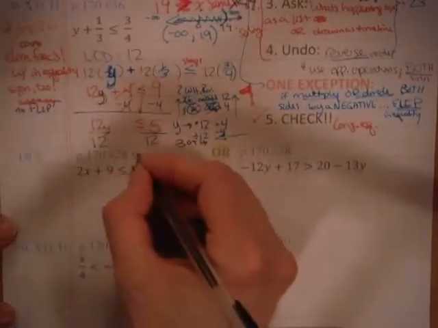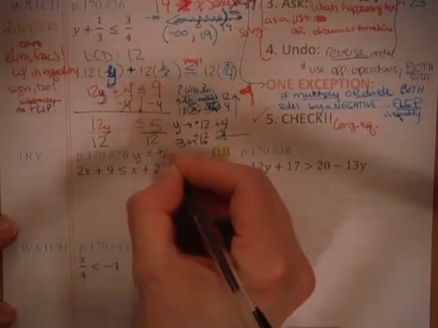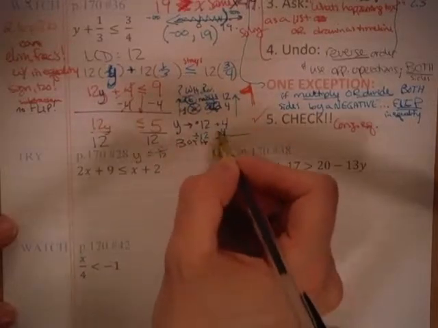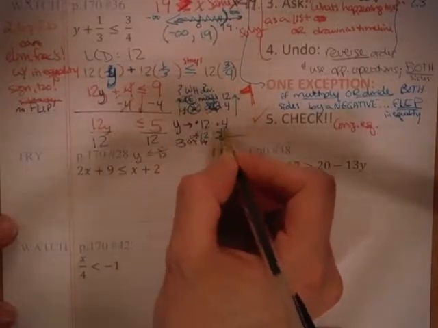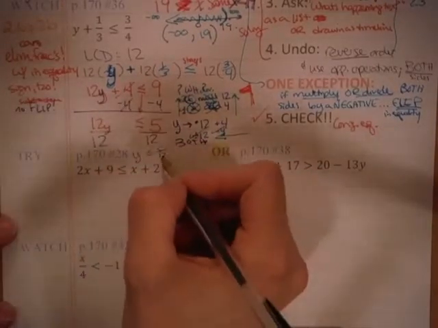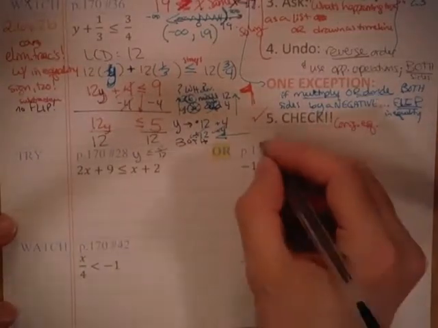And we get y is less than or equal to 5/12 because we followed our two steps here. Subtract 4, and then divide by 12. Subtract 4, divide by 12. y is less than or equal to 5/12. Let's put that on a number line.